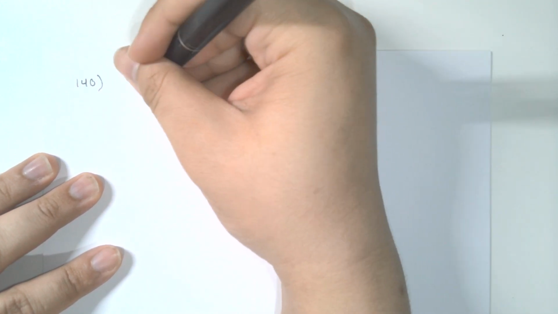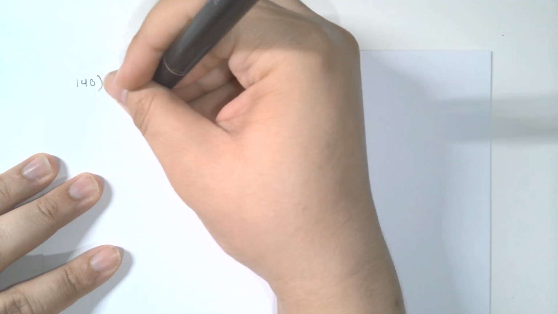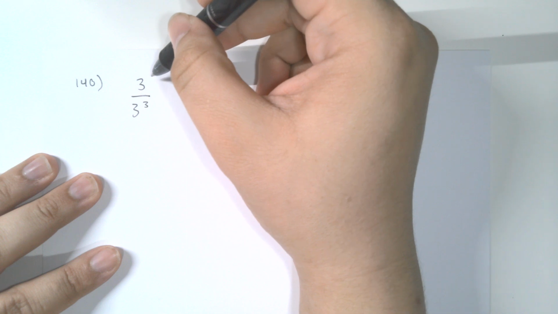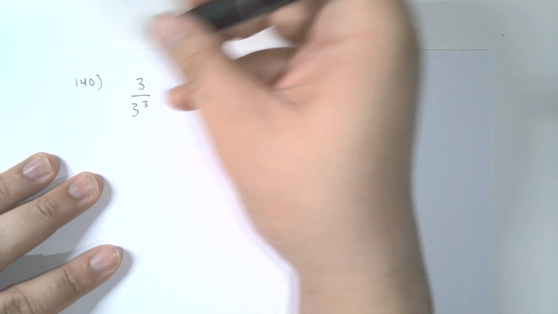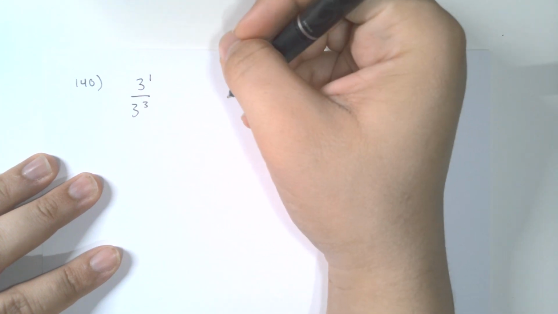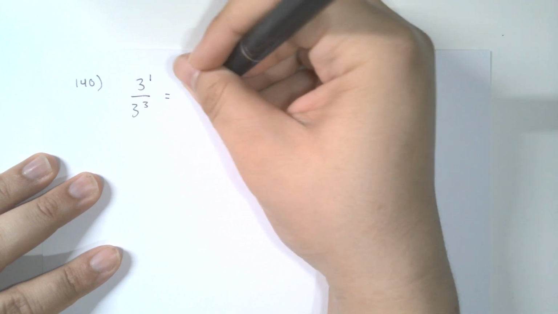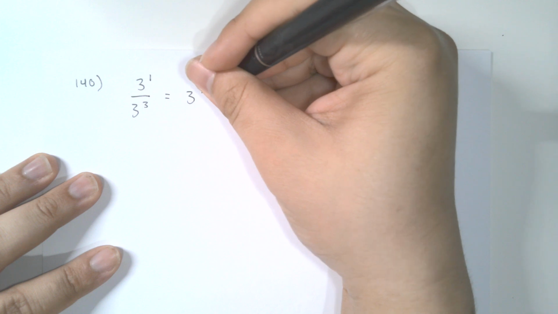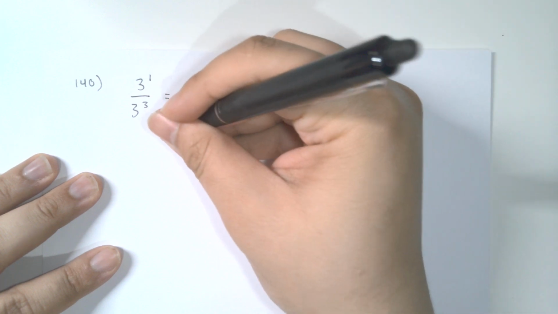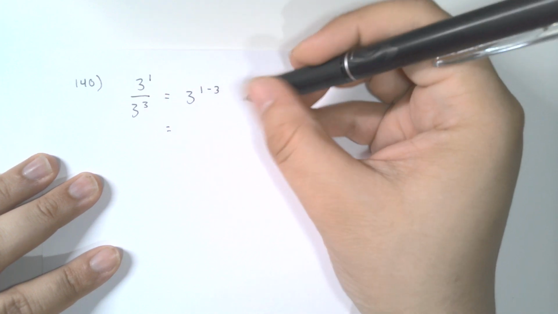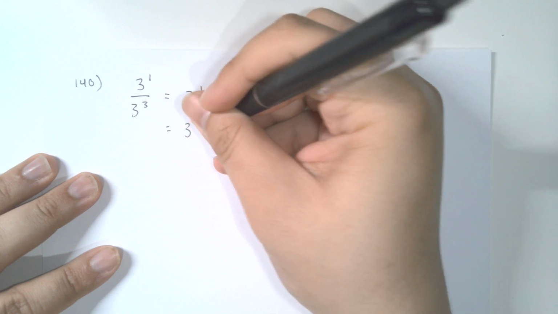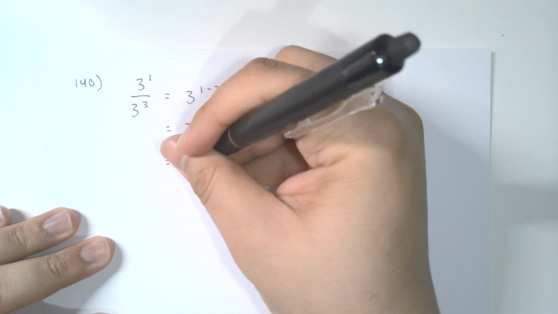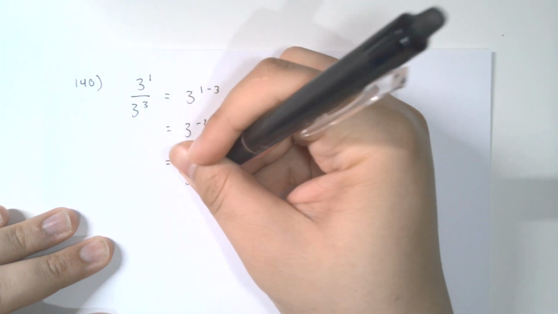Okay, next one, we have 140. So 140, we have 3 over 3 to the third. Remember, anytime we don't see an exponent on a number or a variable, it means that it's to the first power. So this really means 3 to the first minus 3. Well, 1 minus 3 is negative 2, so we have 3 to the negative second power. And to convert this to a positive exponent, we have 1 over 3 squared.